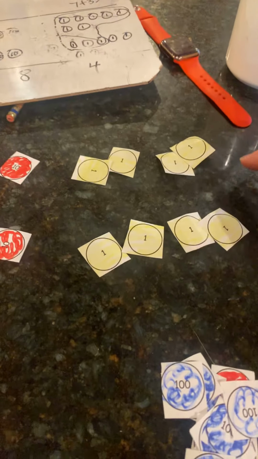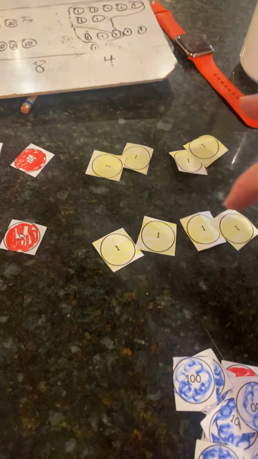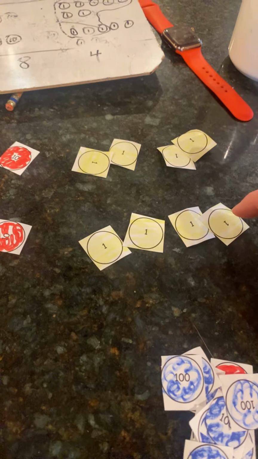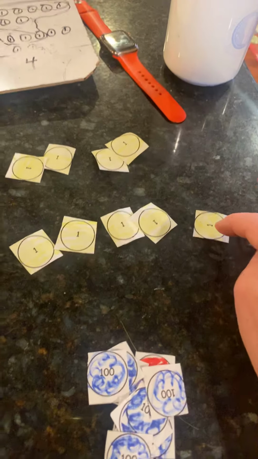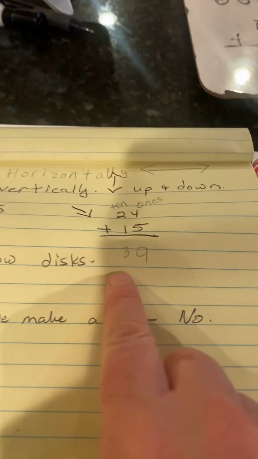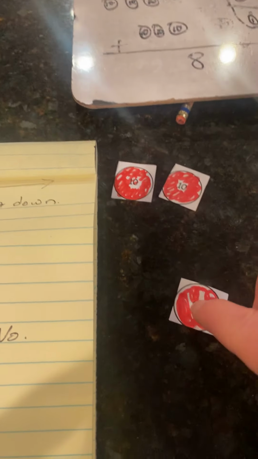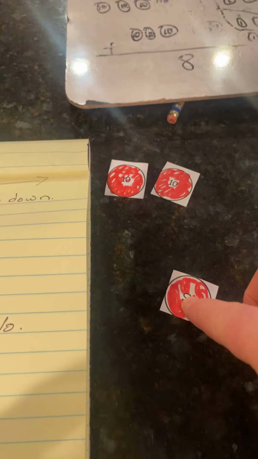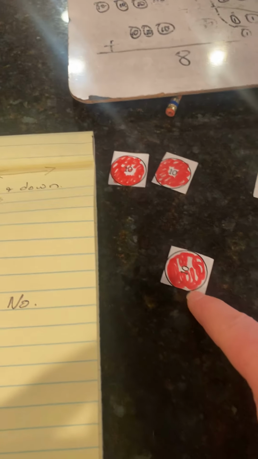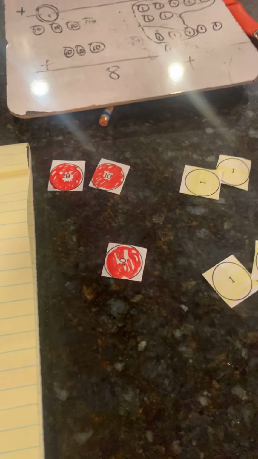Okay, so I have my tens on top of the tens and my ones on top of the ones. So I have 1, 2, 3, 4, 5, 6, 7, 8, 9. So this would be 9. That's where I got my 39. And then I add my 10. So I have 2 tens plus 1 ten. And that's 39. Okay, does that make sense? Did we make a 10? No, because we had 4 plus 5 equals 9.